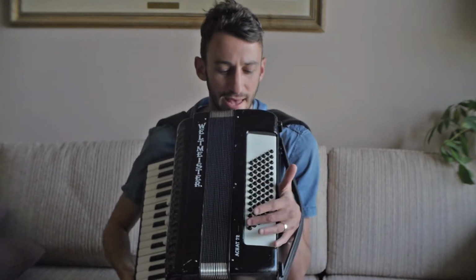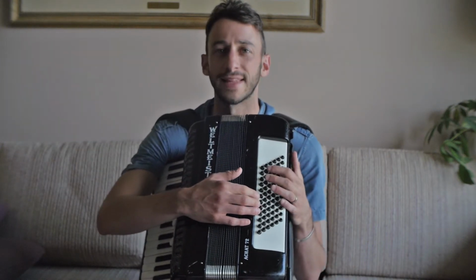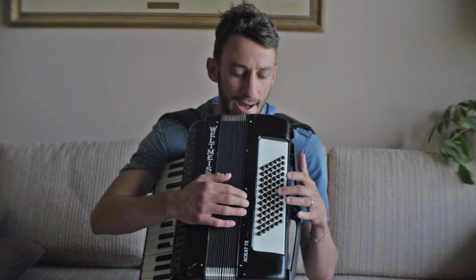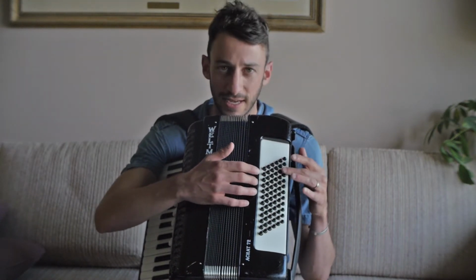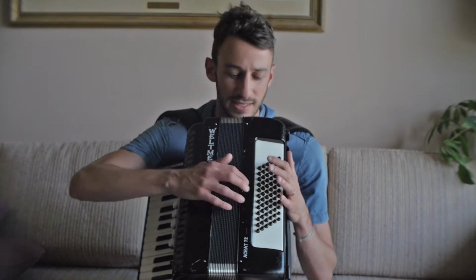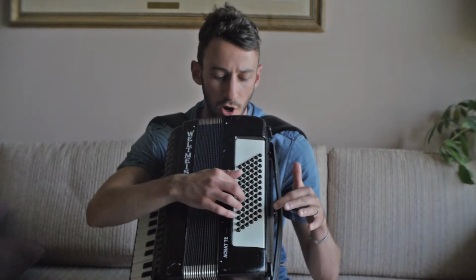Let's get started with how these buttons are laid out. There is a system, it's not so difficult, it's called the Stradella bass system. And if you Google that or you download the link, you'll see how these buttons are laid out. Now, you don't need to memorize things. There is a system, and I'll teach you that system right now. It's a system of rows and columns.